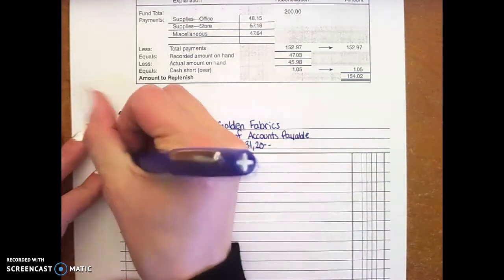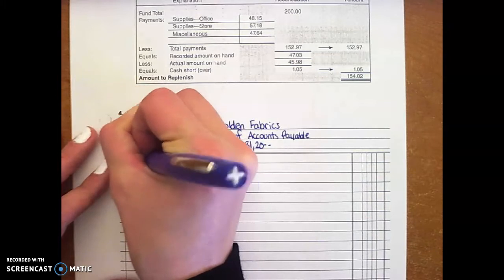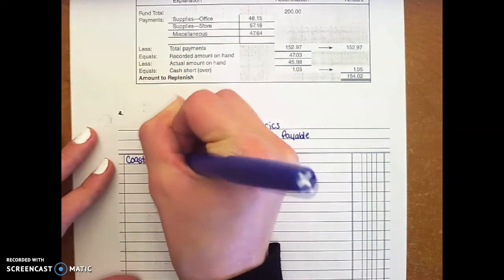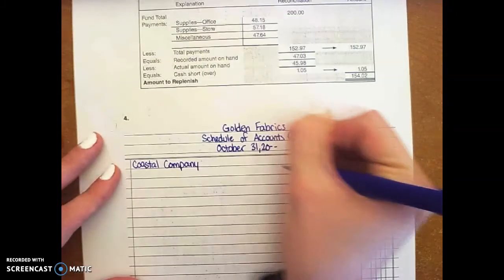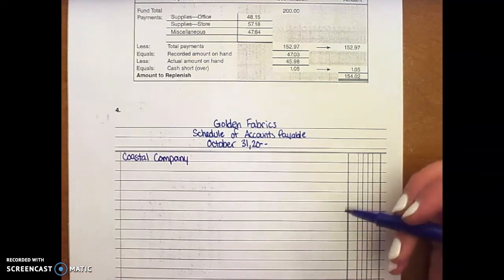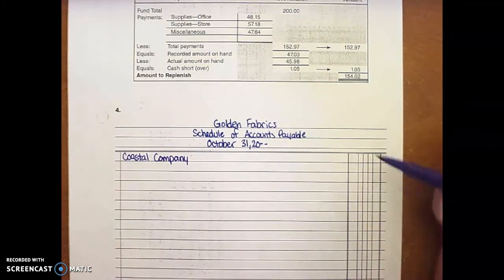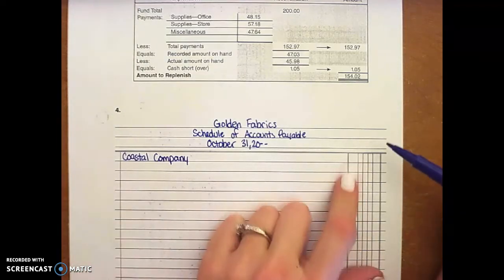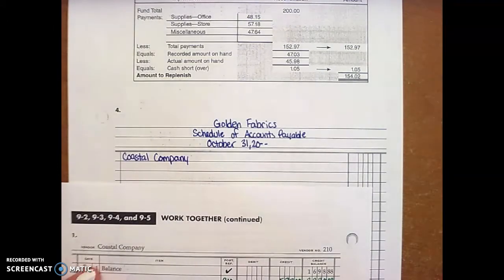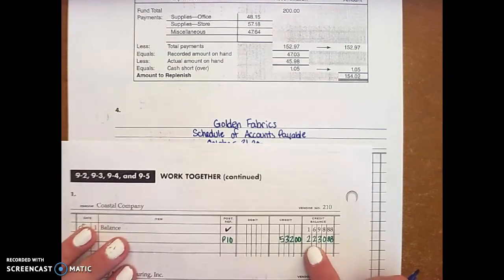Now, sometimes I've seen it in the book both ways, where they have written a company down or a vendor down that did not have a balance. I do not include them because they do not have a balance, but sometimes you'll see it and they'll draw a line through it. I would just skip it. So they just give us one column here to record it. So Coastal Company, we're just going to record their balance of $2,230.88.